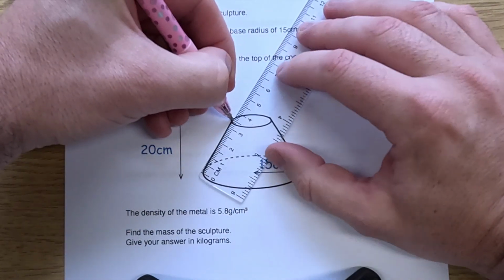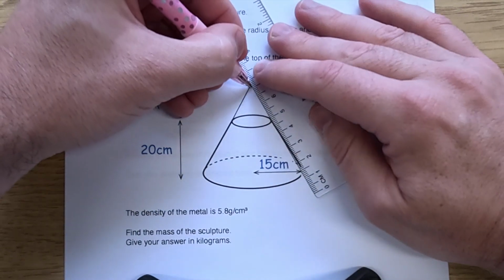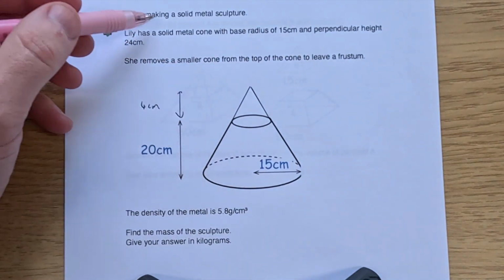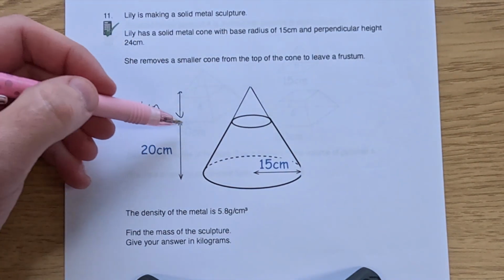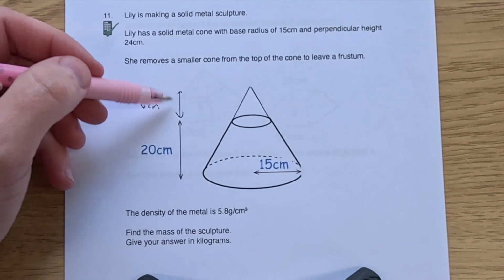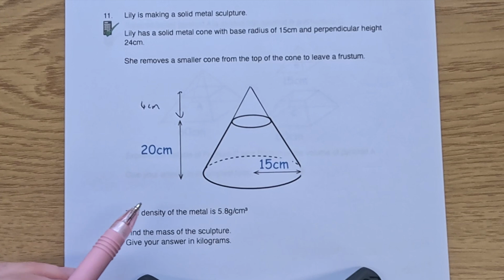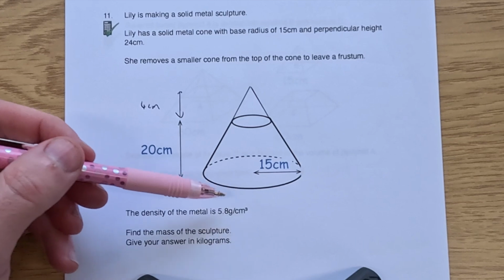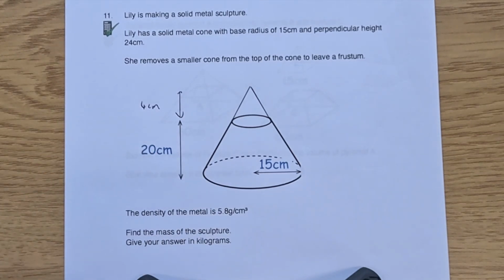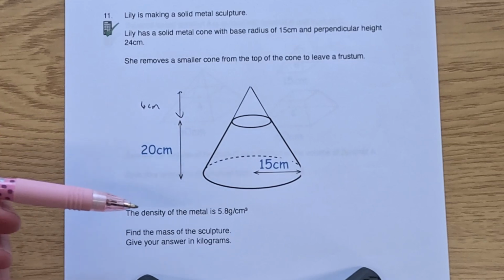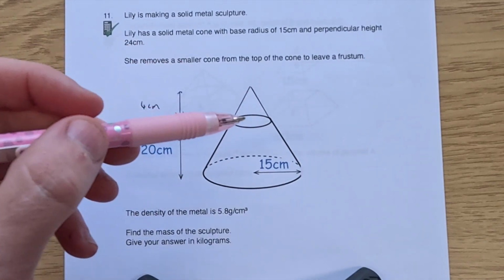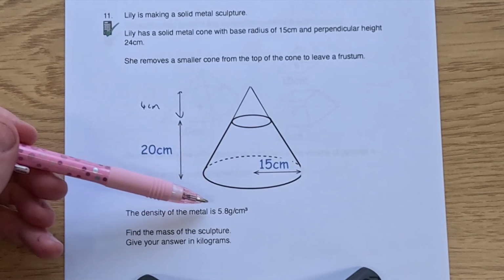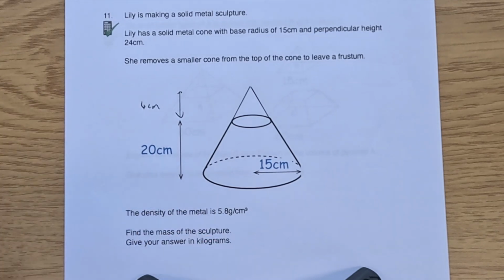I'm just going to do a little sketch here. So that cone's removed. It's got a height of 4 centimeters, because if the whole cone had a height of 24 centimeters and this frustum has a height of 20 centimeters, that's the height of the cone that's removed. Then we're told the density of the metal is 5.8 grams per centimeter cubed. So every single centimeter cubed has a mass of 5.8 grams. The question says find the mass of the sculpture, giving your answer in kilograms. So first of all, let's find the volume of that frustum. If it's in centimeters cubed, we times it by 5.8 to get its mass and then convert that into kilograms.